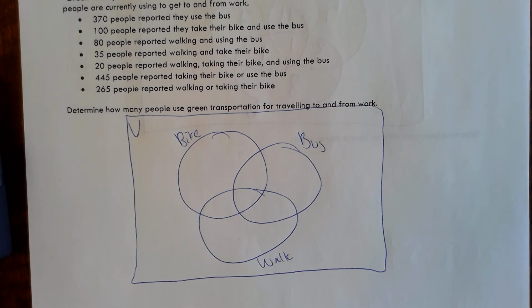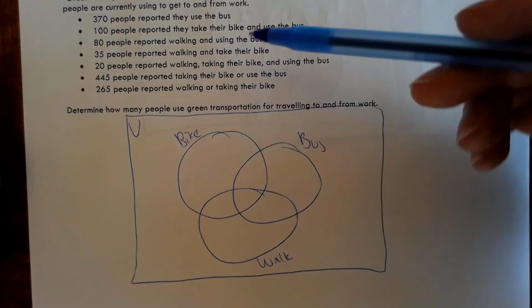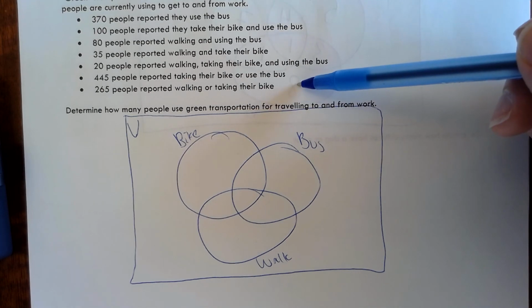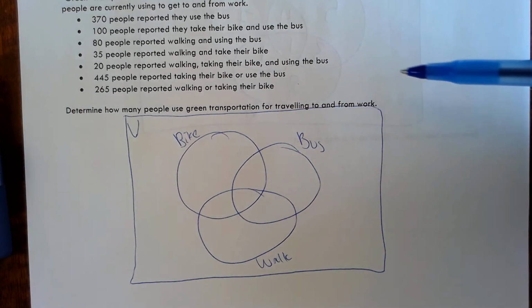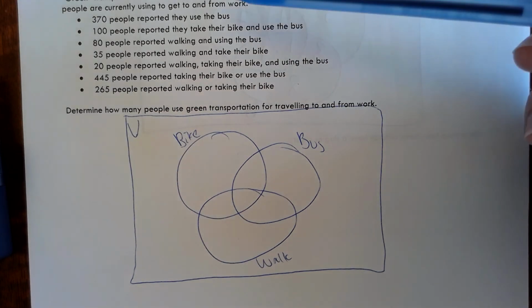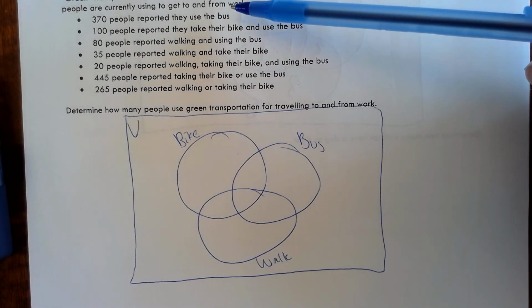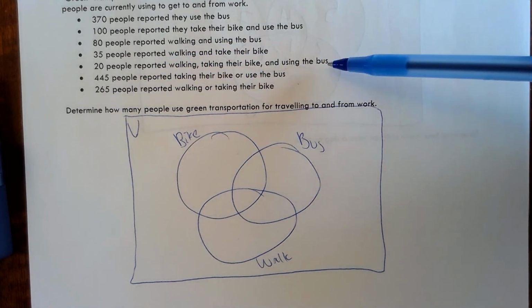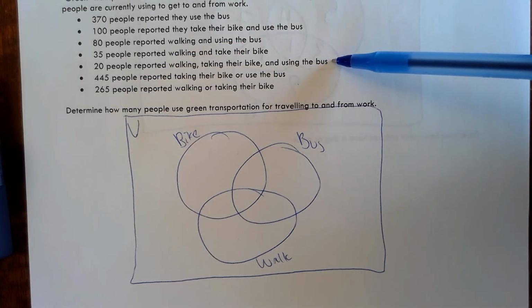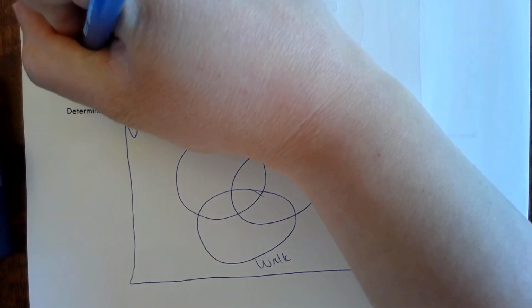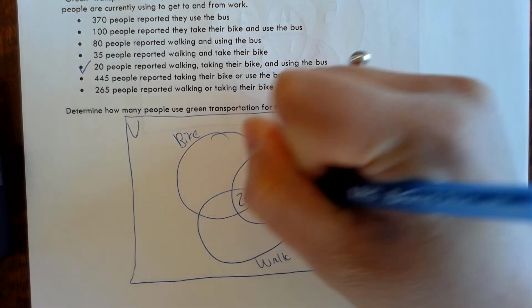Okay, so what I'm going to look for, now normally I would use the last one in the line here, but what I really want to find is the one that says they do this and this and this, like they do all 3. So let's take a moment here and just search through this a little bit. Which one says they do this and this and this? It's often one of the smaller numbers here too. 20 people, walking, bike, bus. Okay, 20 people. That goes right in the middle because they do all 3.